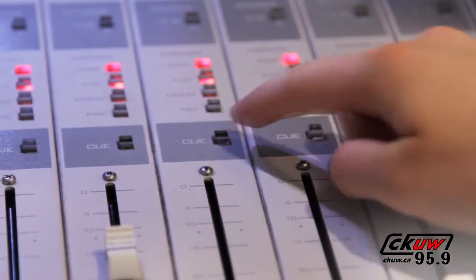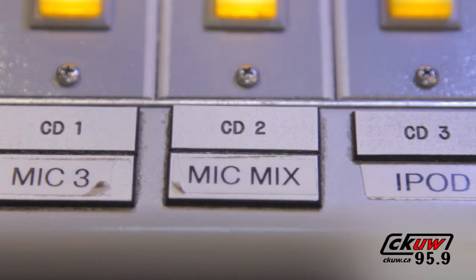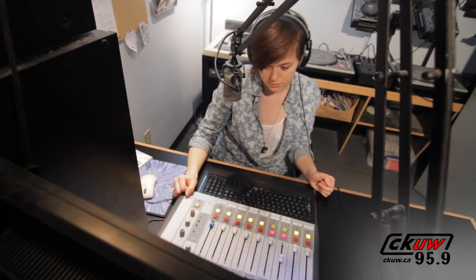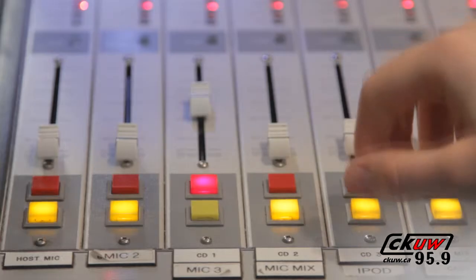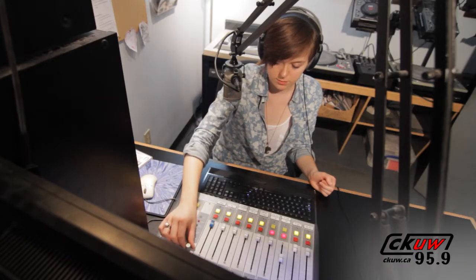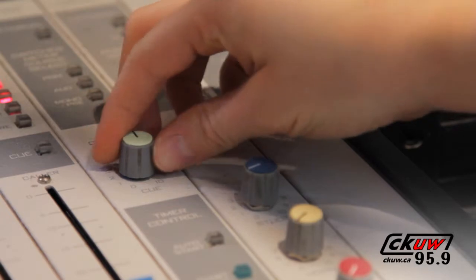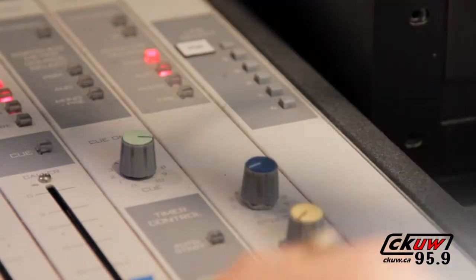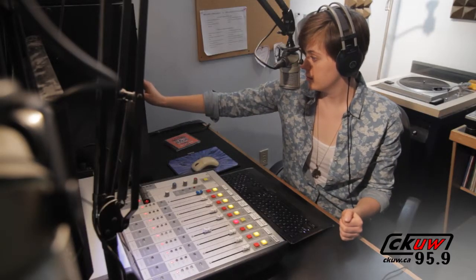3. Press the Q button on the CD2 channel strip. 4. Make sure the fader for CD2 is all the way down. 5. Turn up the queuing monitor volume. 6. Play the CD in the CD2 player and find the track you want to play.